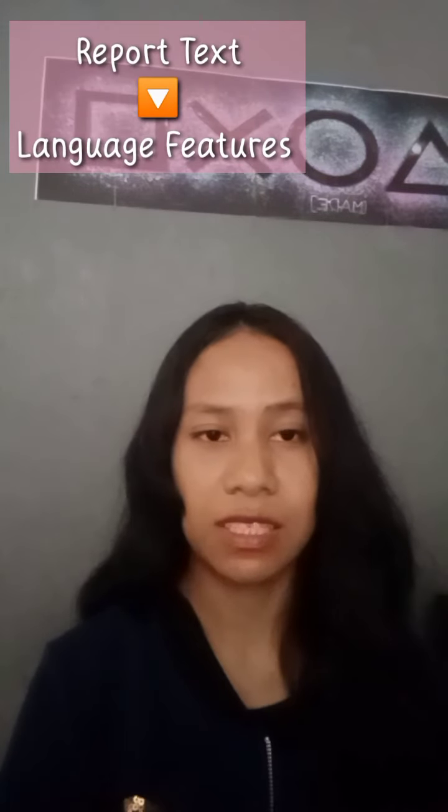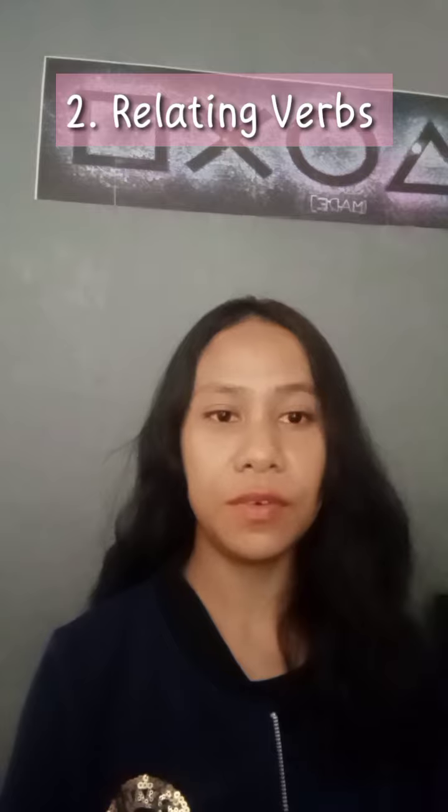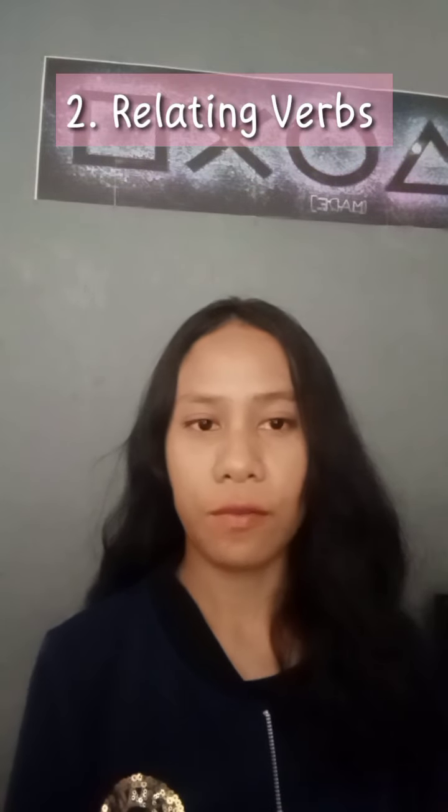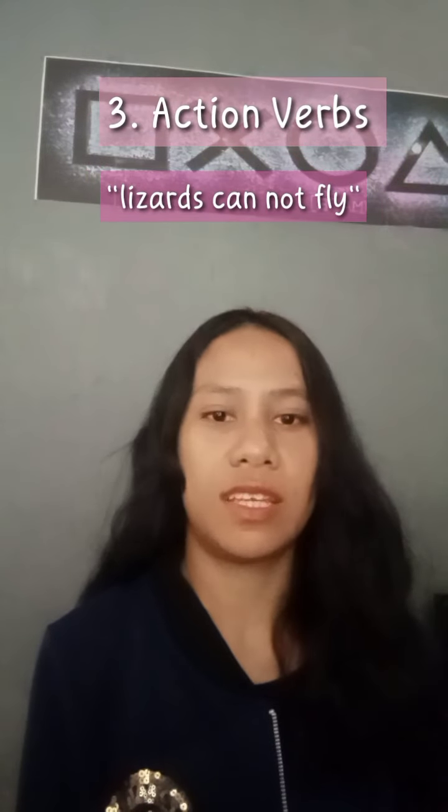And the third one is we're gonna talk about language features of a report text. In addition to the generic structure, the report has linguistic elements or language features that you need to know. And here are some language features that you need to know about a report text. The first one is general nouns, such as reptiles in Komodo Island. The second one is relating verbs to explain features such as reptiles are scary animals, and this feature is used for all reptiles. The third one is action verbs explaining characters such as lizards cannot fly.